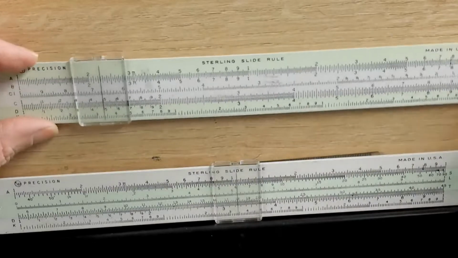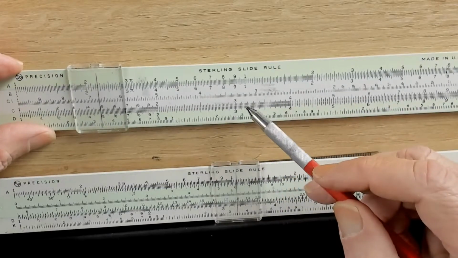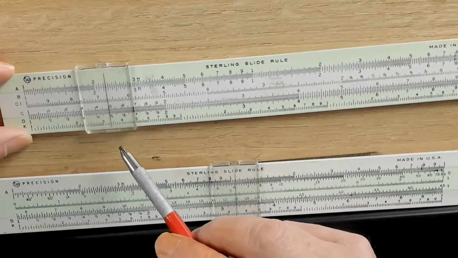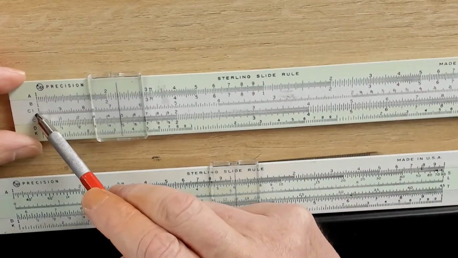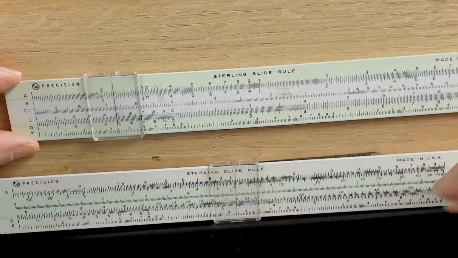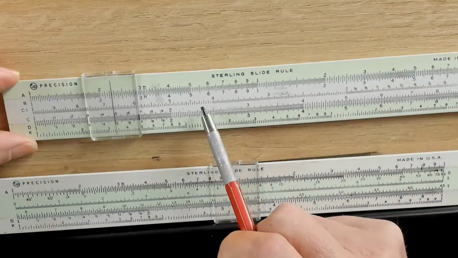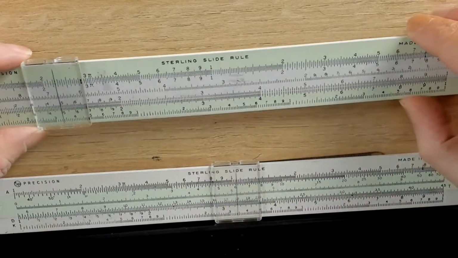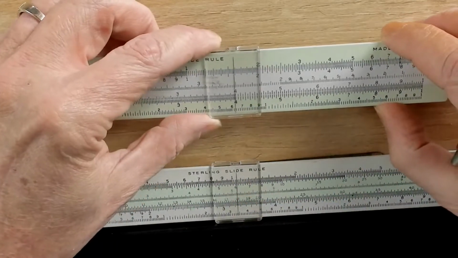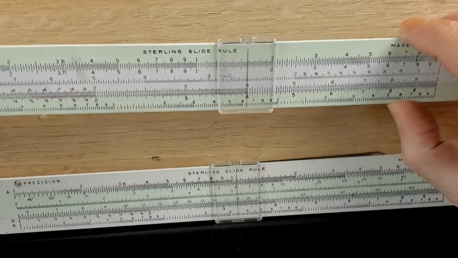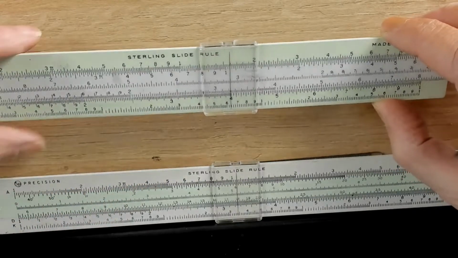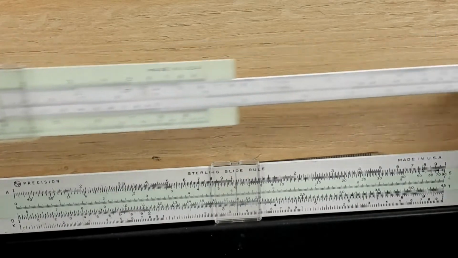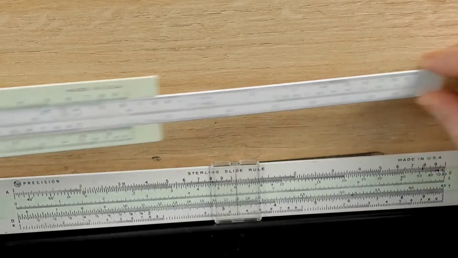So that's the basics of a student level or basic slide rule. Now there's one more scale on here that's kind of an interesting scale, and that's called the CI scale. And that is simply the inverse of the C scale. So for example, if you want to multiply 4 by 6, it's rather inconvenient to do that because here the 6 is way off to the side.